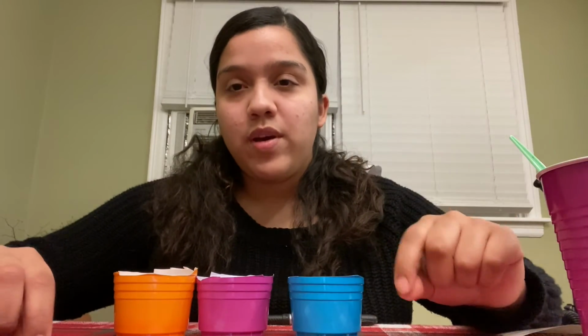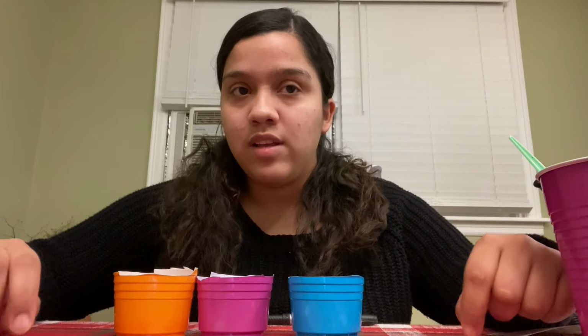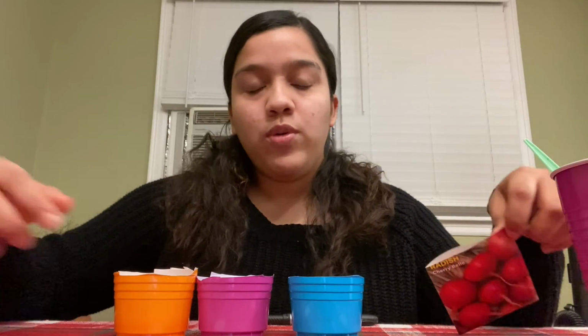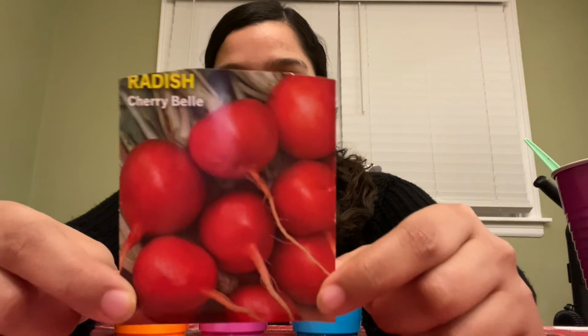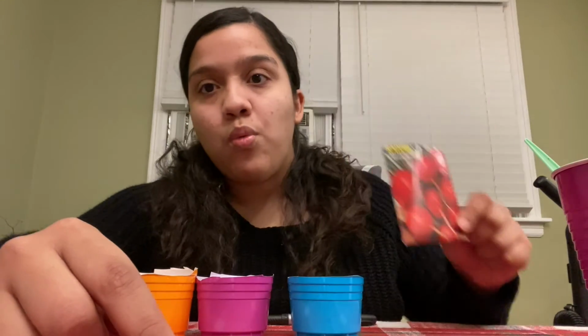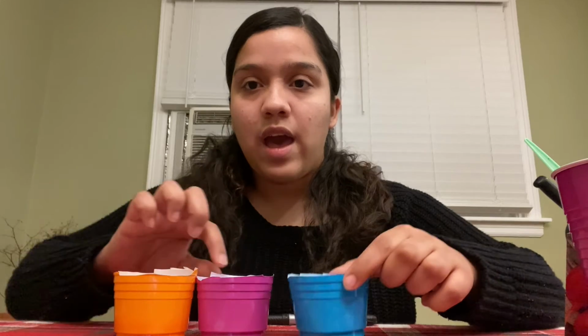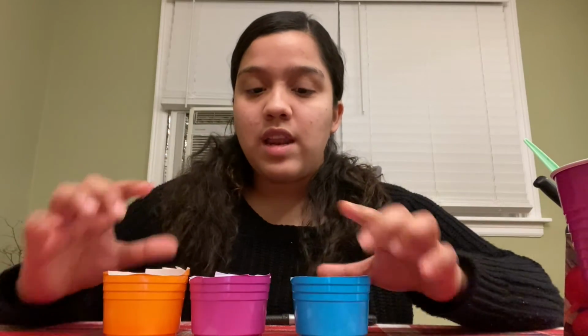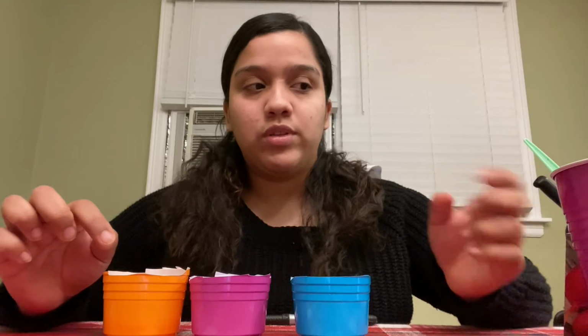For today's experiment, we are going to complete an investigation of what are the needs of living things. We know living things include animals, plants, and humans. For today's experiment, we are going to use plants as our example, and we're going to be doing an experiment on radish plants. I have seeds of radishes, and we are going to see what they need in order to be able to grow. I have 3 cups here. In each cup, I'm going to fill with soil.